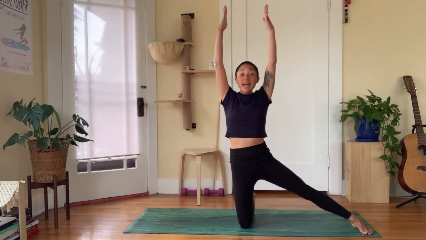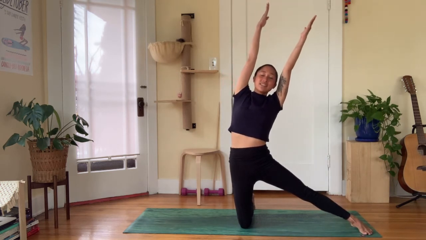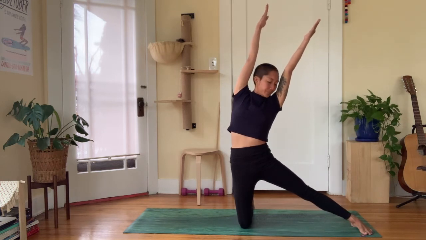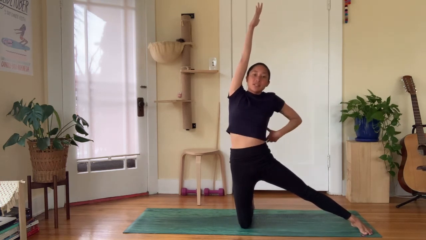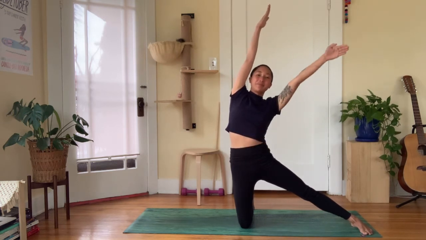Okay, I'll just turn to mirror you. Reach even higher and smoothly bend your upper body to the right. Little side stretch. Push your left knee through the mat. Okay, maintain space all around the rib cage, space for your breath.